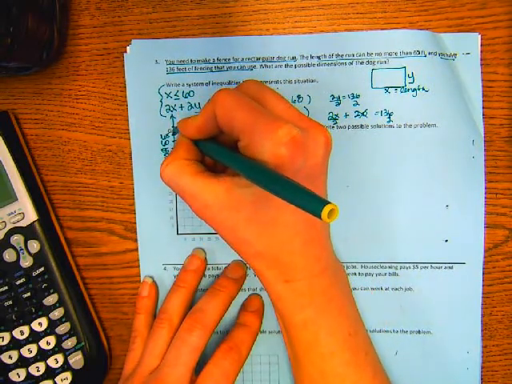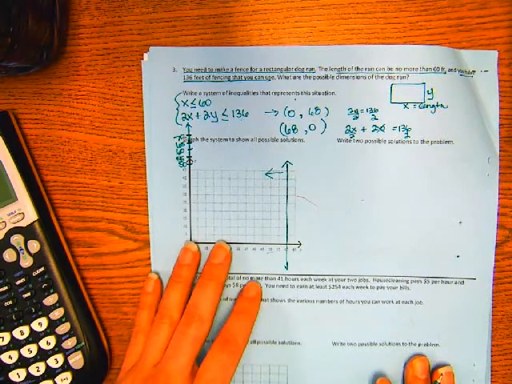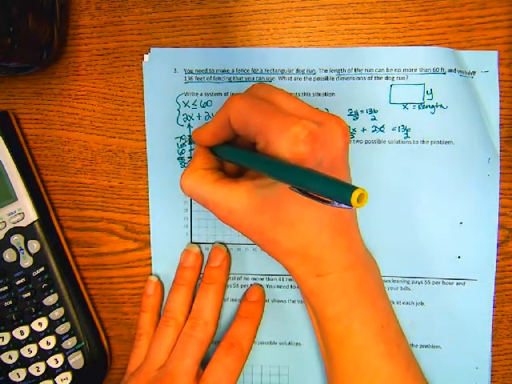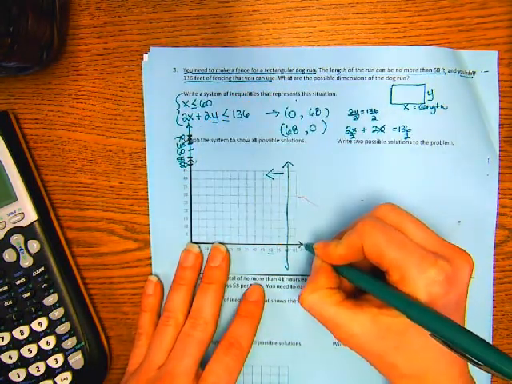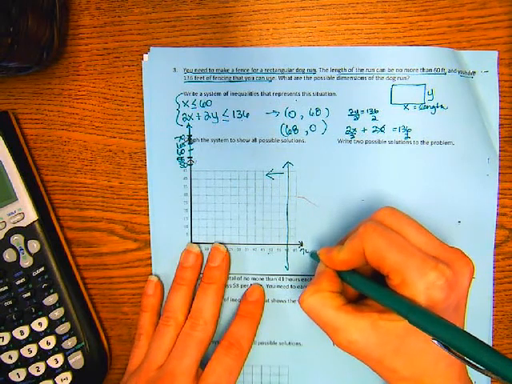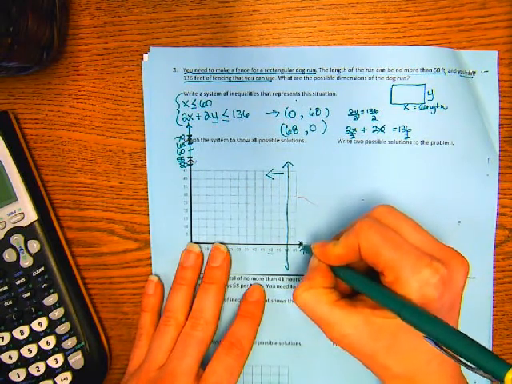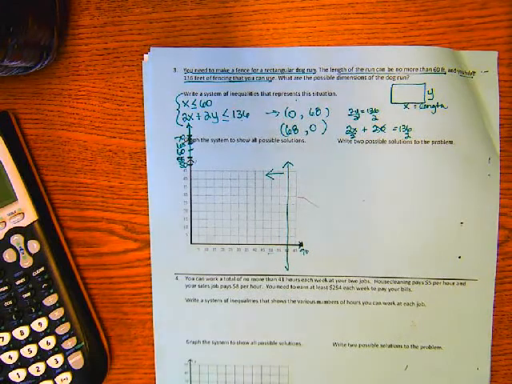Yikes. I didn't plan that out very well. Okay. 68 is right about here. And over here, 68, if this was 70, is right before that.